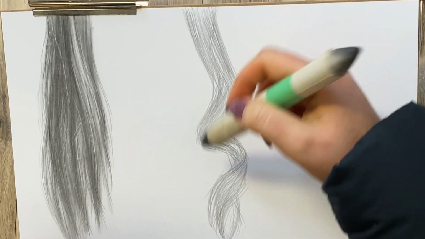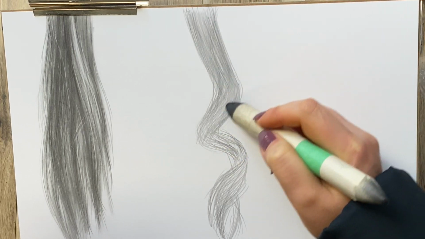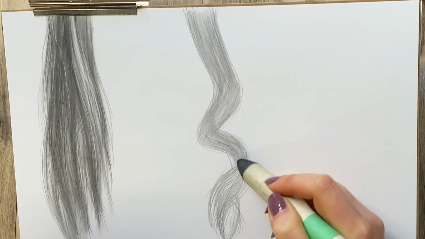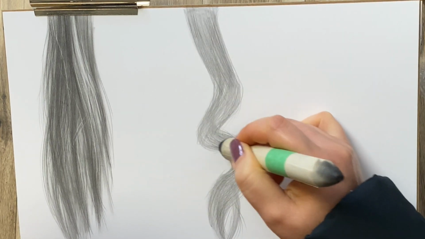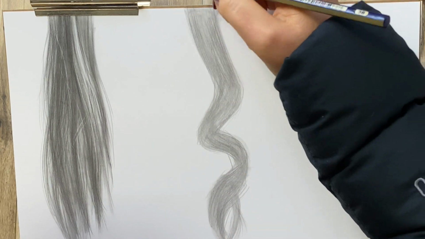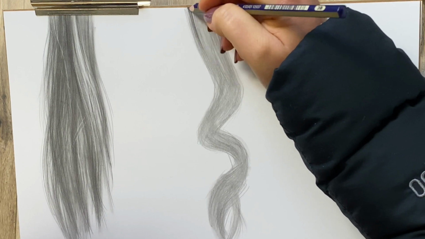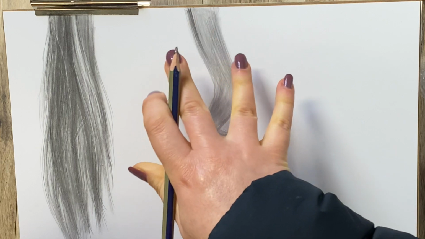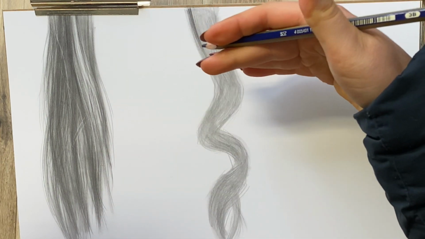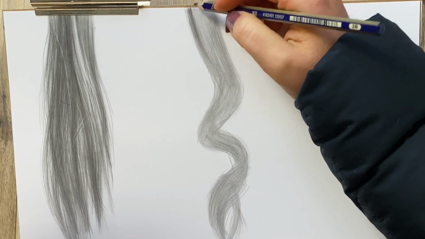Next step is to give it a bit of a smudge. Next I'm going in with some darker areas. So now this is the time where you really want to pay attention to what's happening, not just to the overall shape of the hair, but also what happens within those strands of hair. So some areas are a bit darker, some are a bit lighter, and so on.